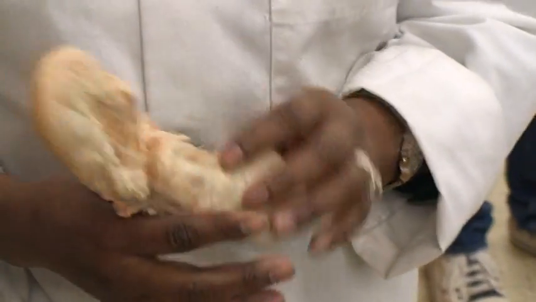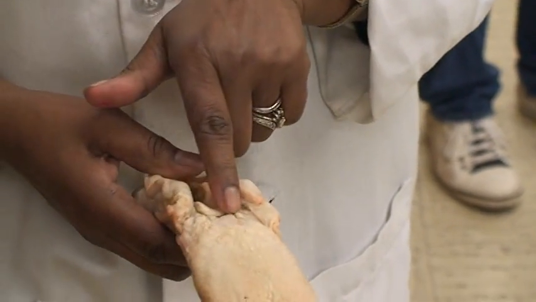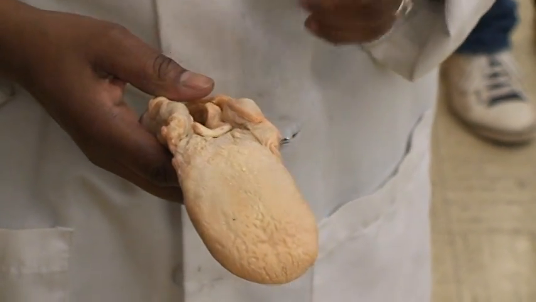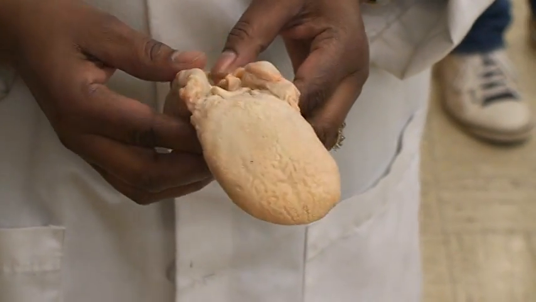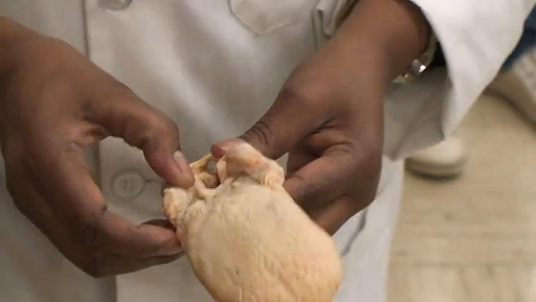We start with the tongue. So that's the tongue, and at the back of it you see the rounded papillae. That's the circumvallate, just like in the cat. Okay, he's making faces at me.